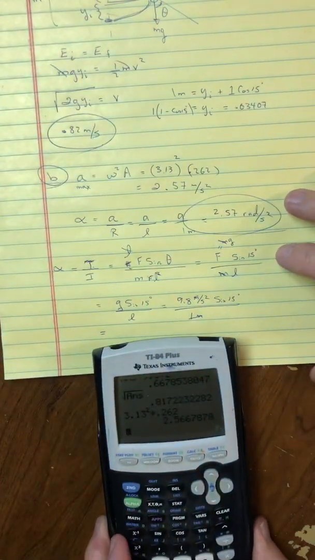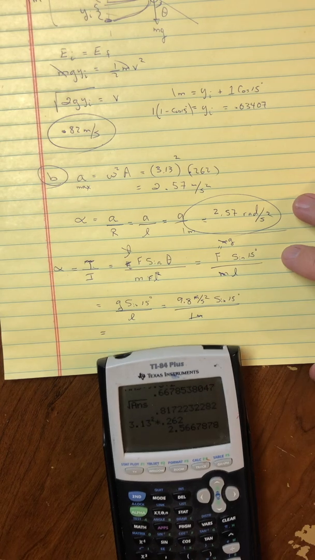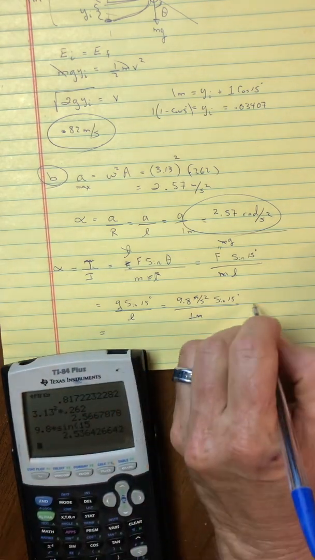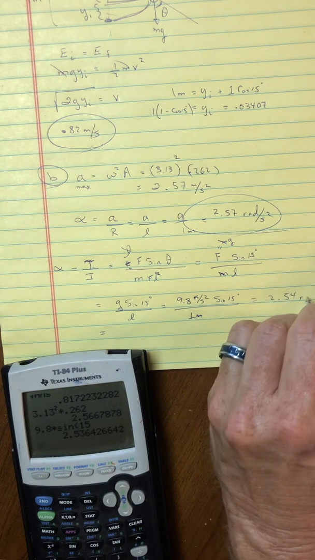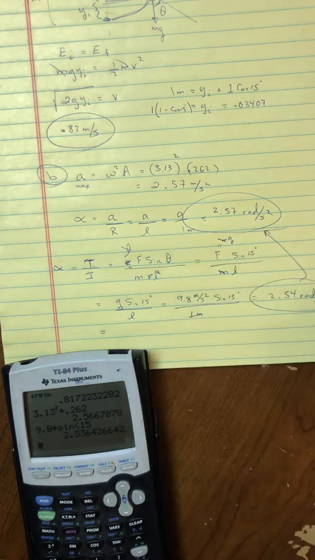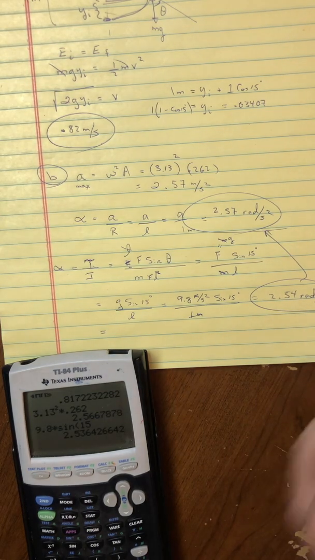So putting my calculator here, I would have the 9.8, the sine of the maximum angle of 15 degrees, and that gives me 2.54 radians per second squared, and I'll chalk up the difference there to some rounding, and they agree with each other. Okay.